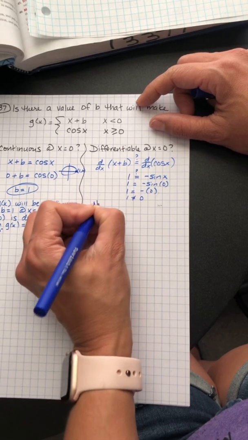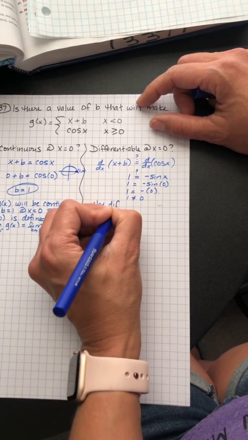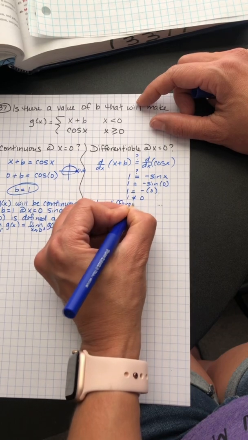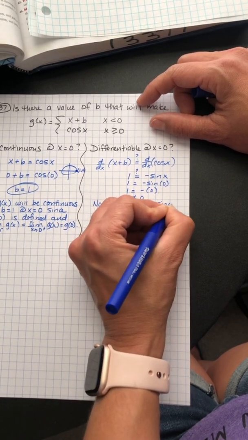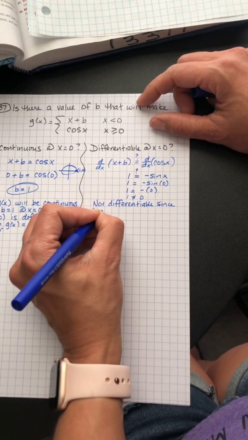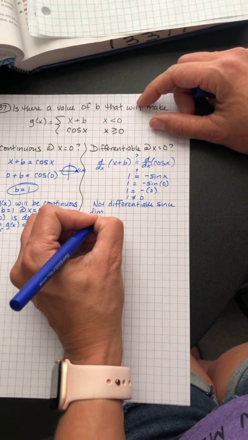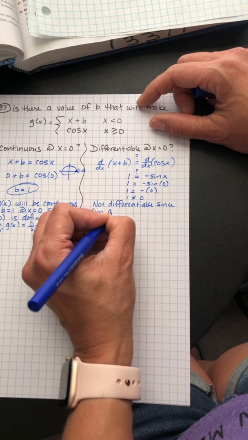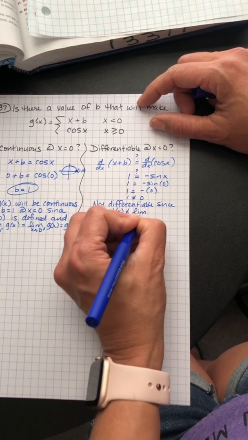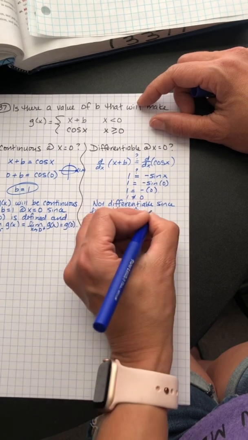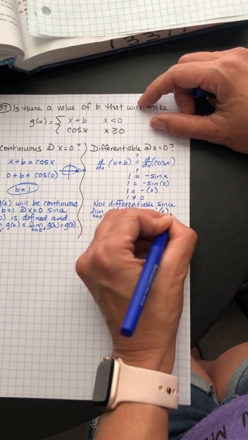So this is not differentiable. Since the limit as x approaches 0 from the left of g prime of x, the derivative, does not equal the limit as x approaches 0 from the right of g prime of x.